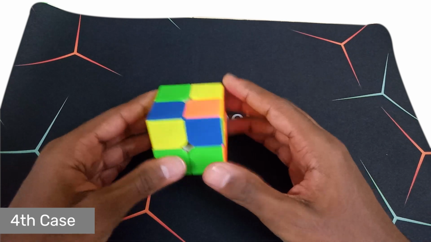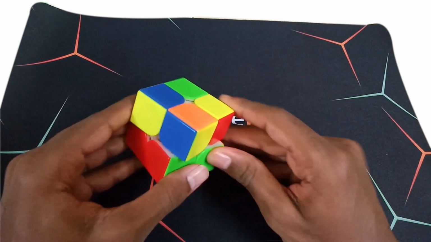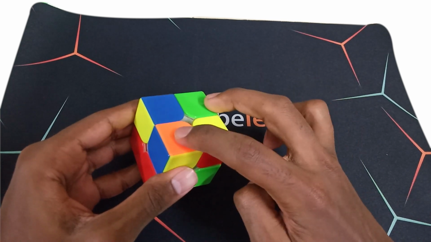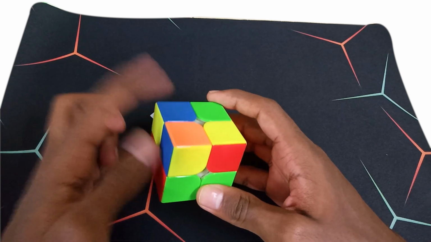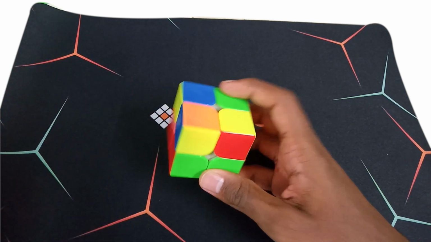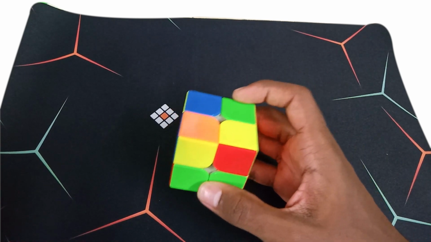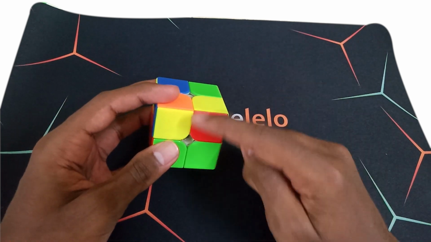So this is our fourth case, and this corresponds to the fourth case in the Sune subset as well. Here we have these two are the same colors and these two have no relation to each other. So it's like a Nicholas, except these two are the same colors instead of being opposite colors. That's the way you recognize it, and you execute it by holding it from the same angle as the Sune case, but from the left side, and doing the same algorithm as well, but with the left.